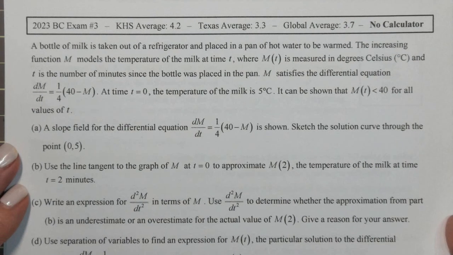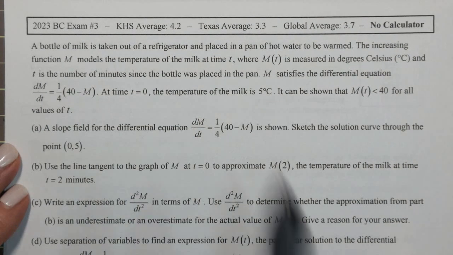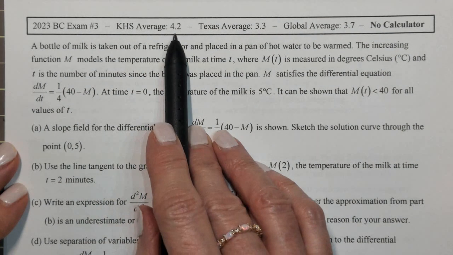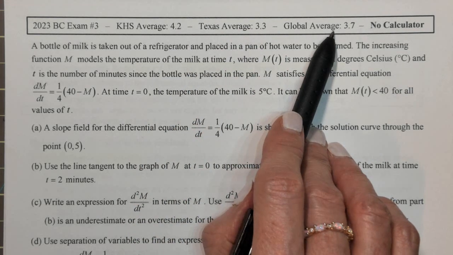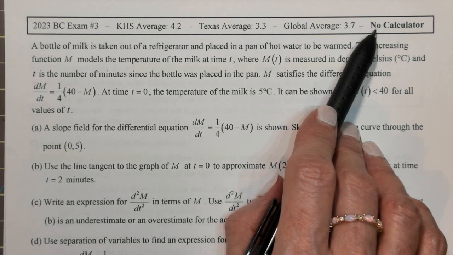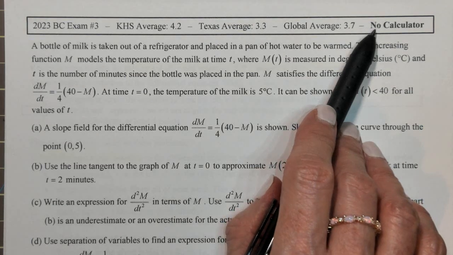We're going to be doing the problem from 2023. This had a decent average for KHS. It was higher than Texas. It was higher than the global, so that's good. No calculator on these, ever.